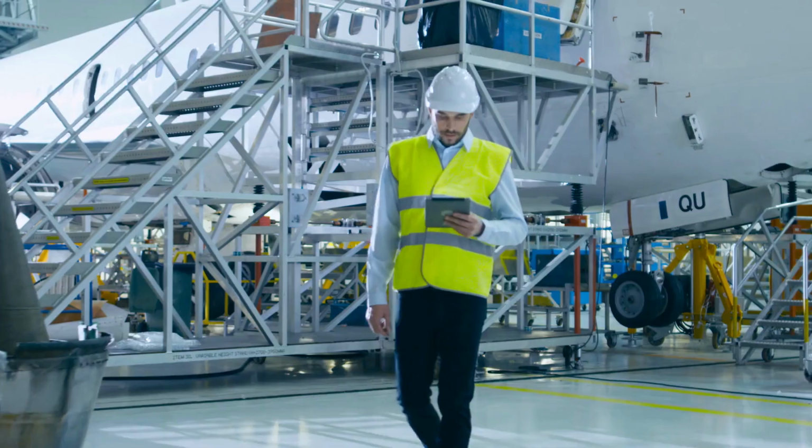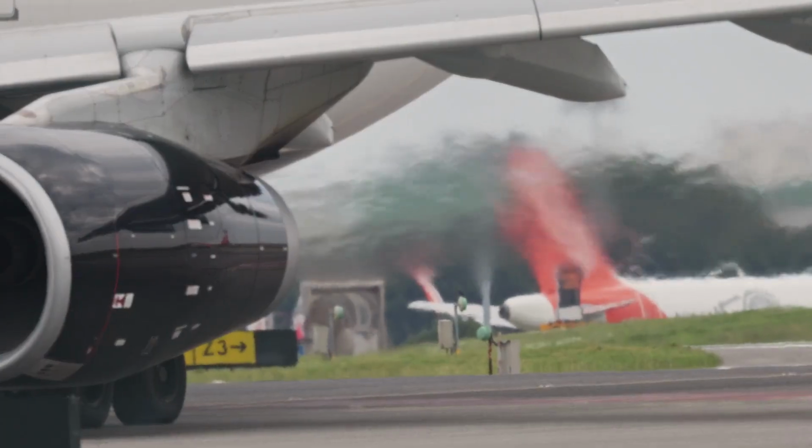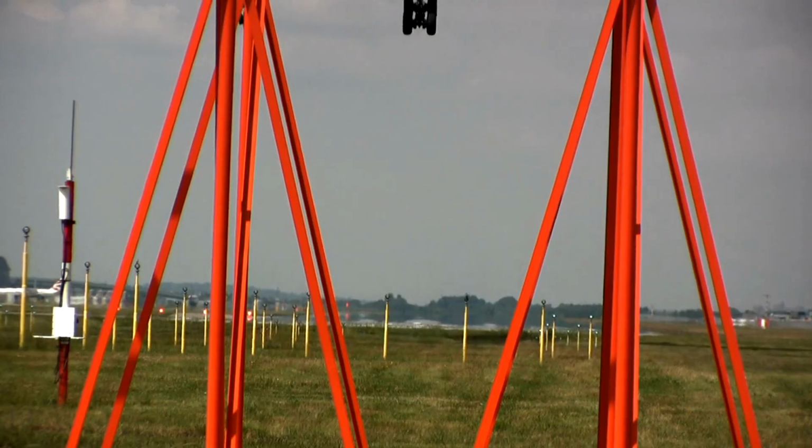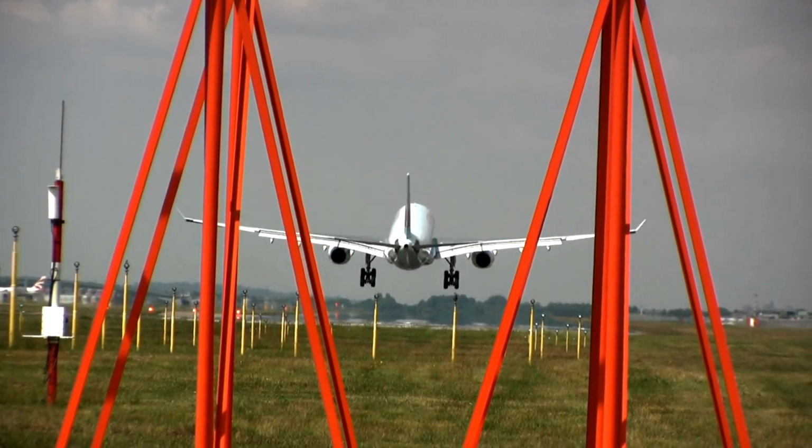Once assembled, the aircraft undergoes flight tests simulating various conditions: takeoff, cruising, and landing. Data is collected to identify potential issues and improve design or manufacturing.